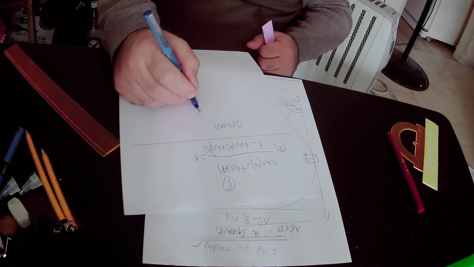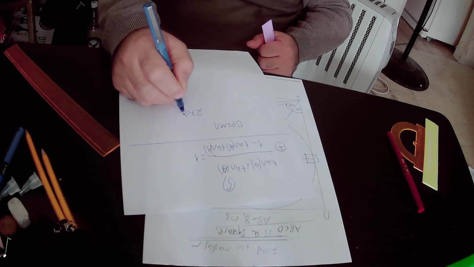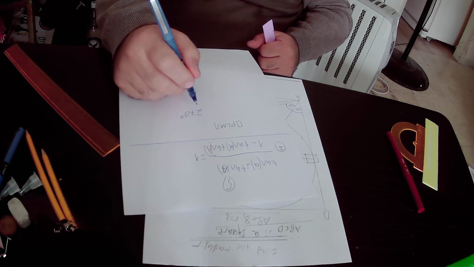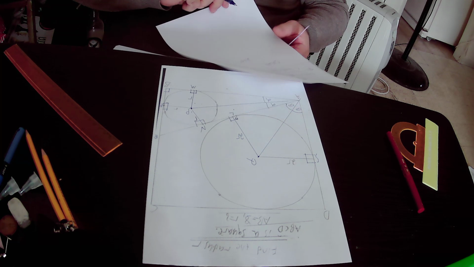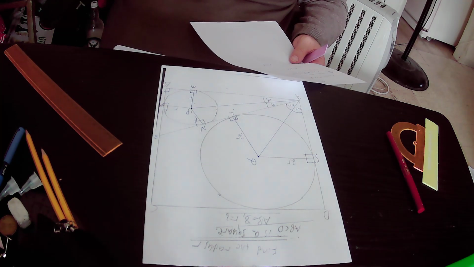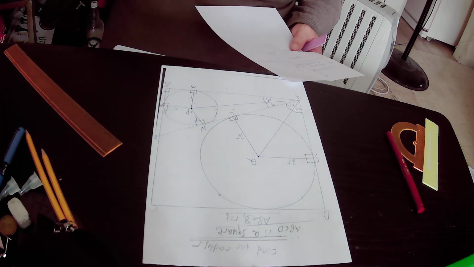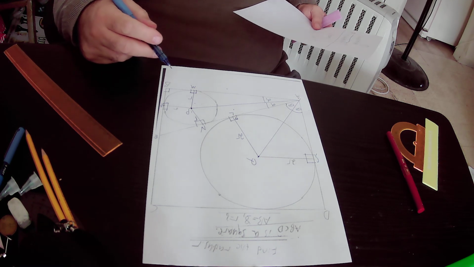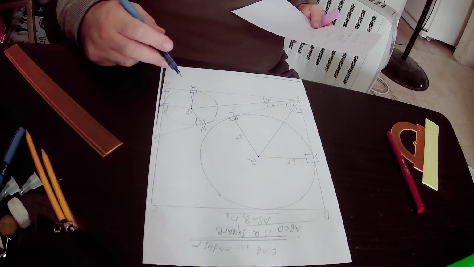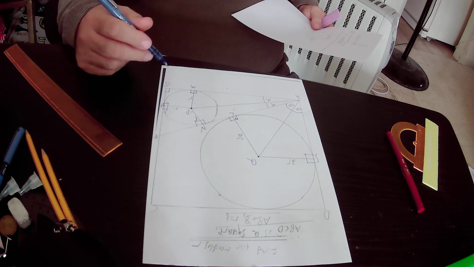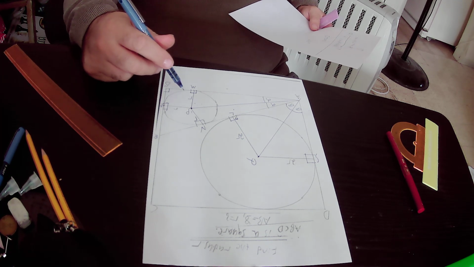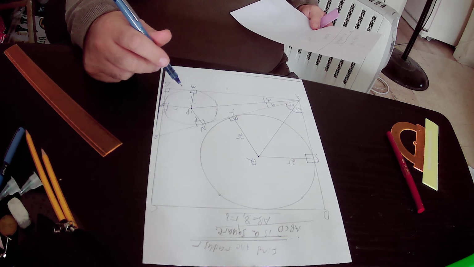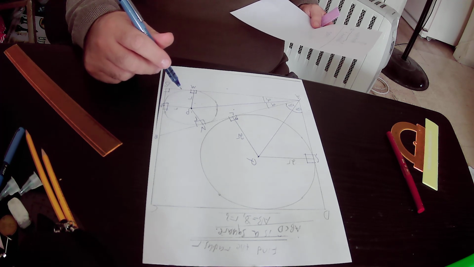Okay, the sum of the 3 right angles is equal to 270 degrees. And we also have the rule that states that the sum of the angles in any quadrilateral equals 360 degrees. So the sum of the angles in quadrilateral PZMB equals 360 degrees.